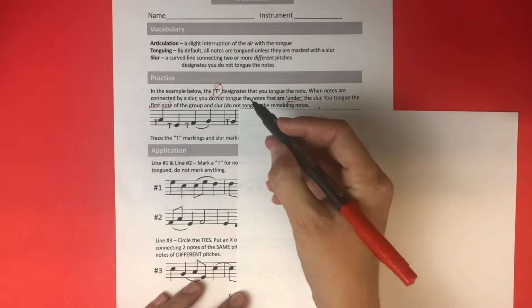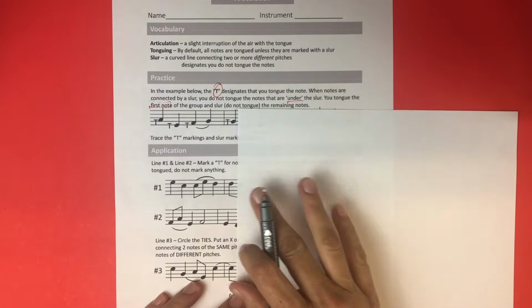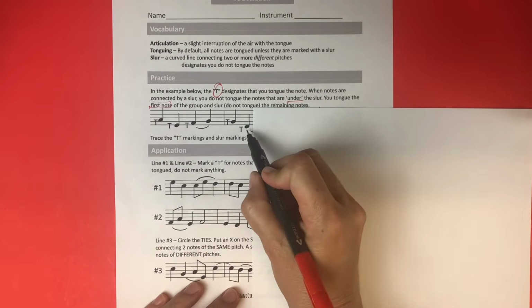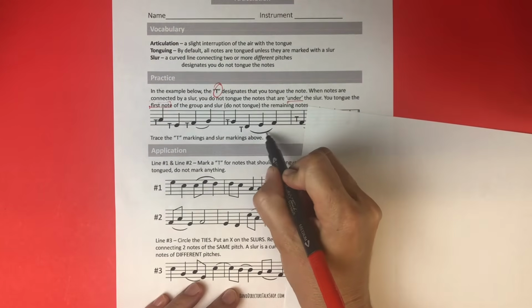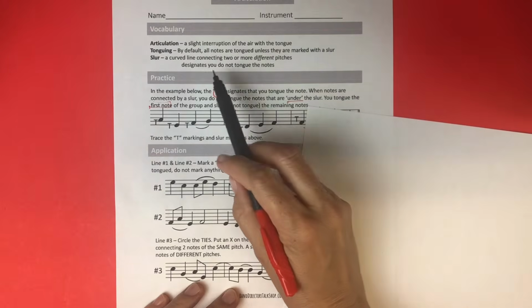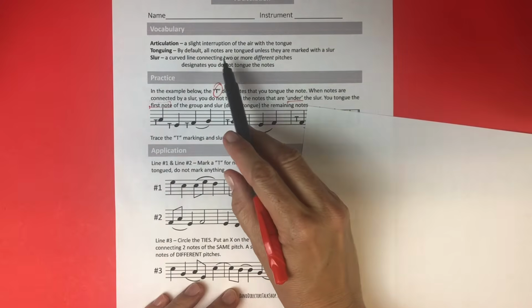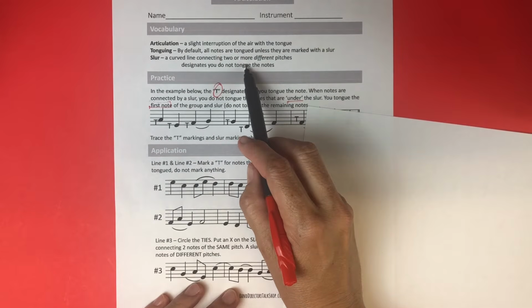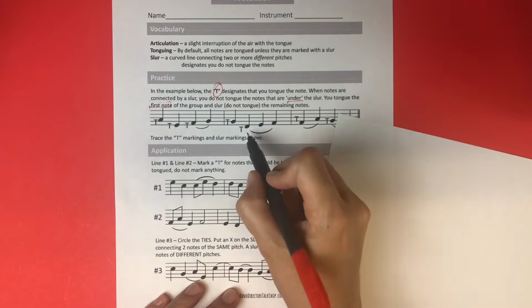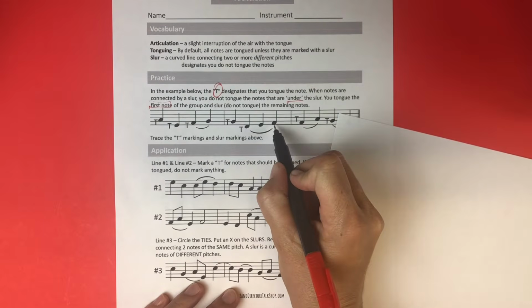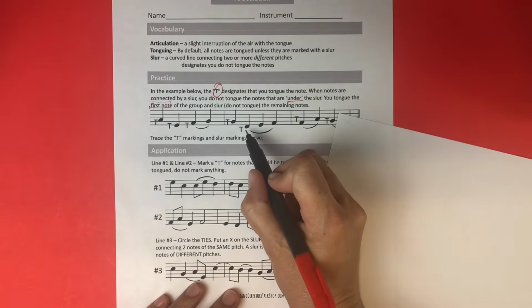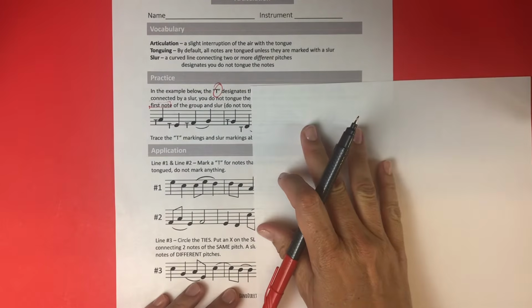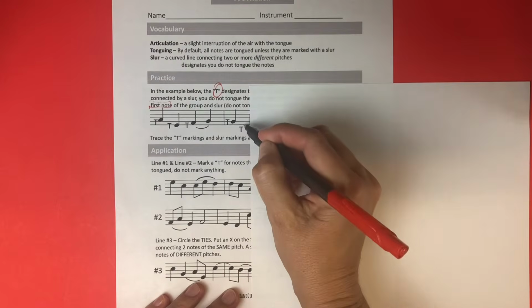Here, this next note, you're going to tongue. The second note, you're going to tongue. After the second note, you're going to start a slur. Notice that the definition of a slur is a curved line connecting two or more different pitches. Sometimes under a slur you might have 3 or 5 or 20 notes. It just depends on the music. You're still going to tongue this first note, because the slur hasn't really happened yet.